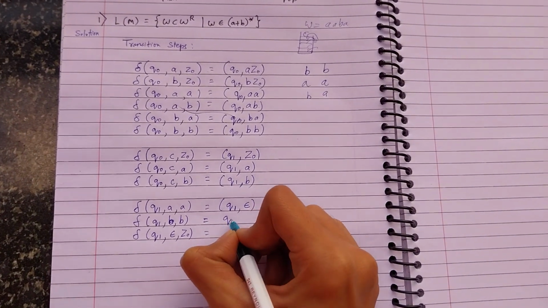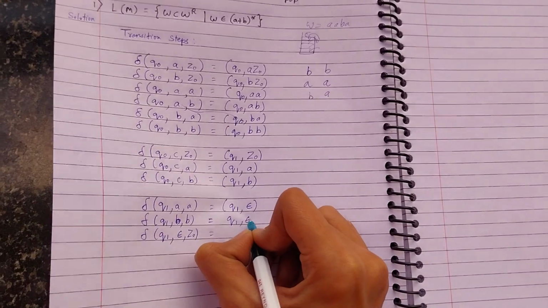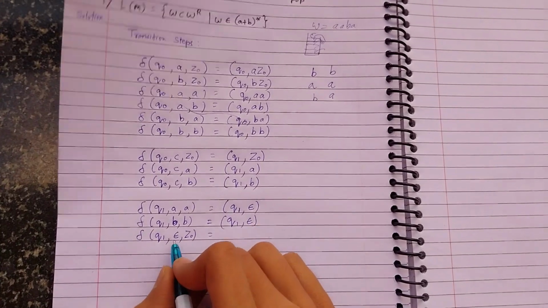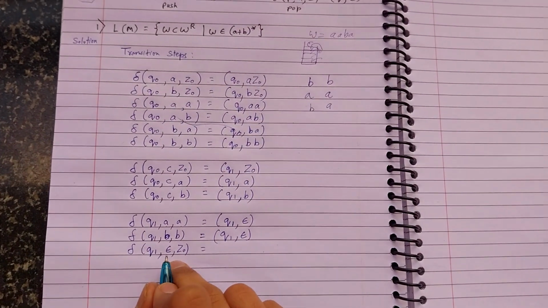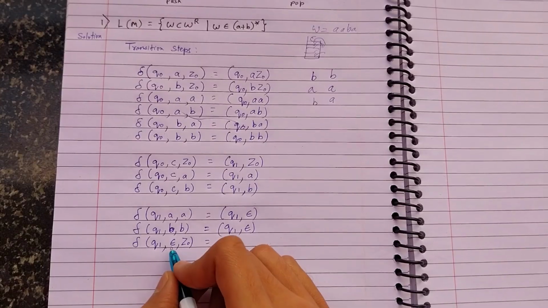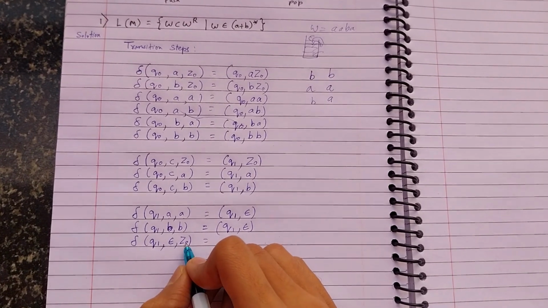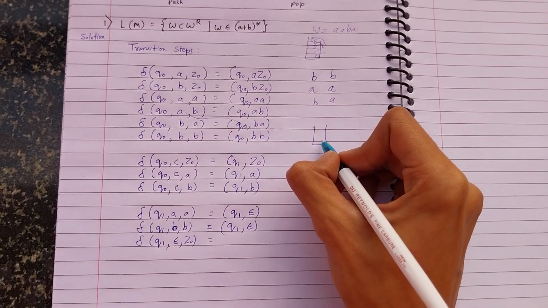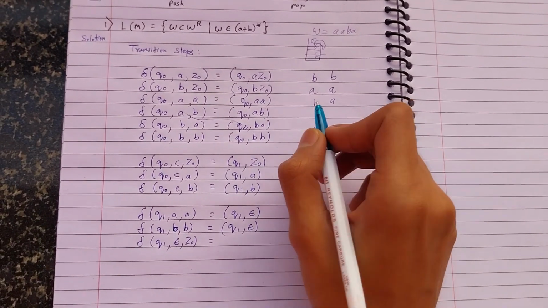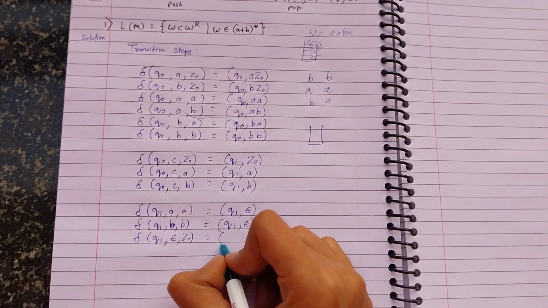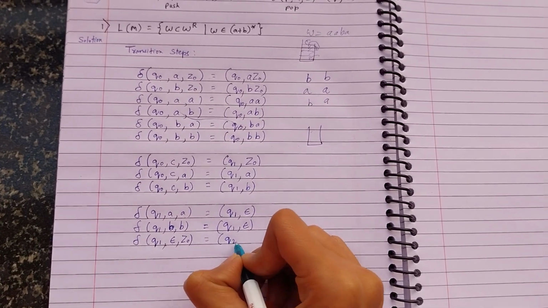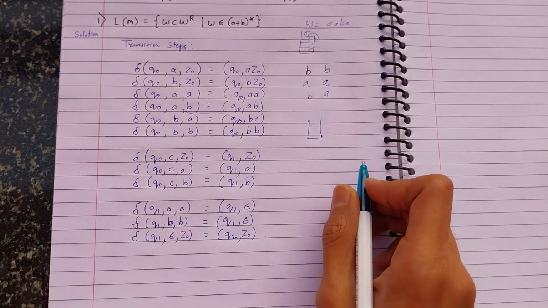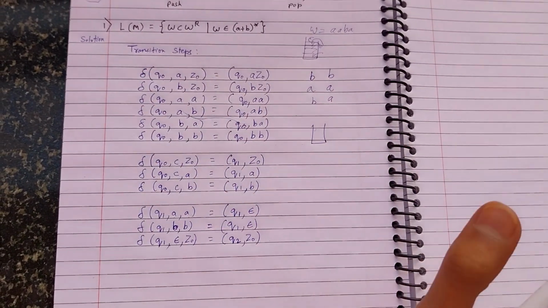Then if I get B, I remain in the same state and just replace it by epsilon. And if I'm having the epsilon, this is the final one. If I'm getting epsilon and the top of the stack is Z0, the initial symbol, so my stack is really empty, I need to go to my final state. So I write it as q2, change the state, and keep Z0 as it is. So this is how we write all the transition steps.